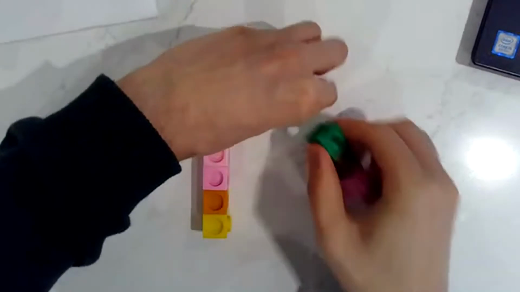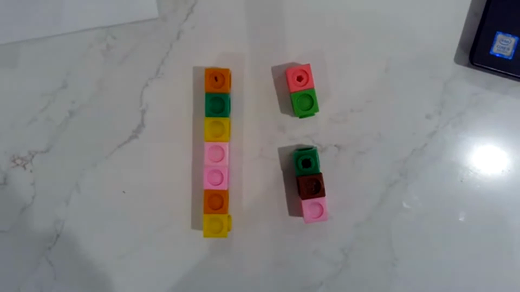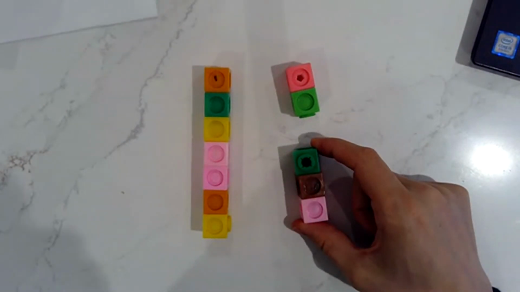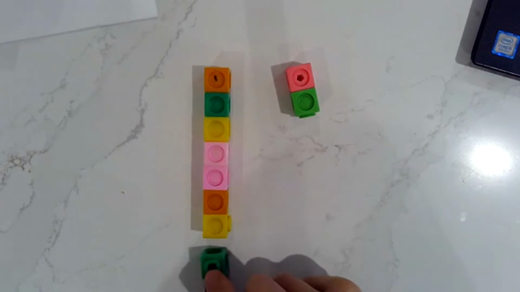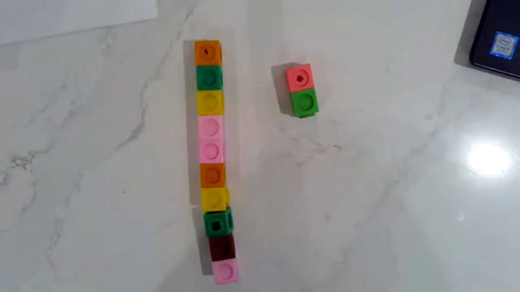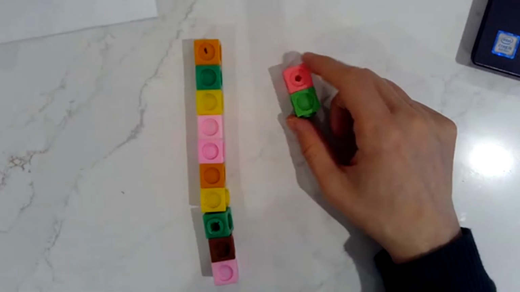So I'm going to partition 3 out of my 5. And then I can add that 3 to the 7. Why? Because it makes 10. Therefore, all I need to do now is 10 add 2. 10 add 2 equals 12.